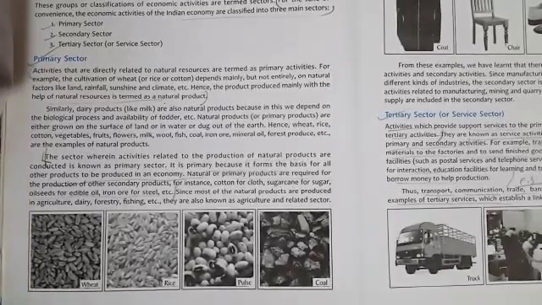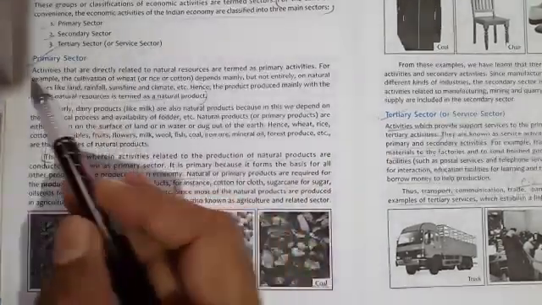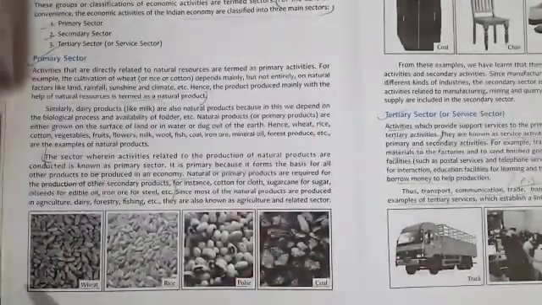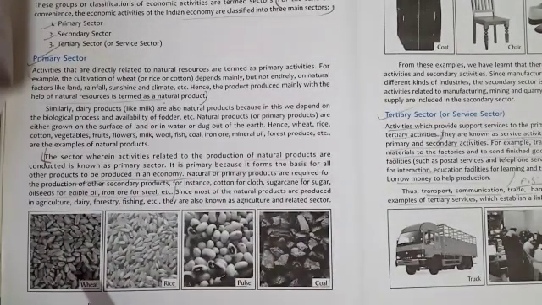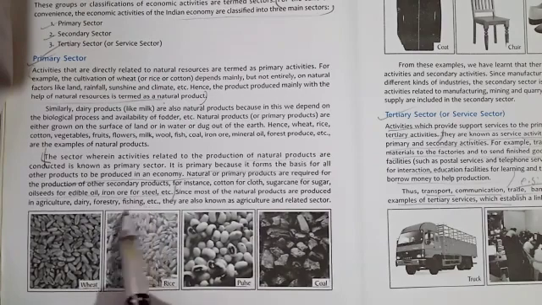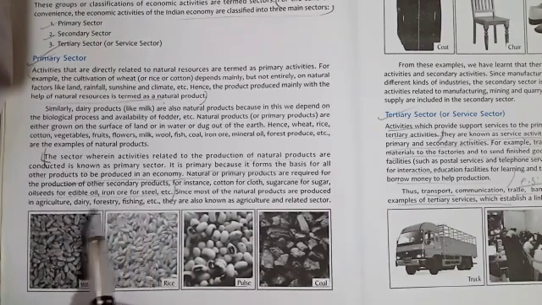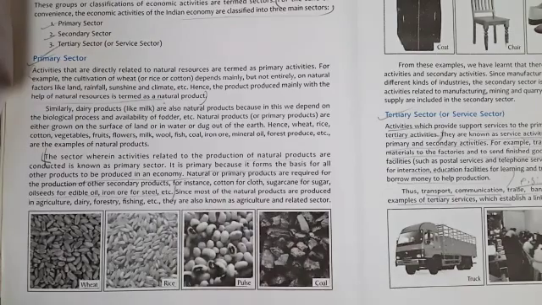In a previous video, we have discussed the primary activity. That is, primary activity includes those occupations which are closely related to man's natural environment. For example, fishing, agriculture, lumbering, animal rearing. These are known as your primary sector. We have discussed this. Now, in this video, we will start the secondary activity.